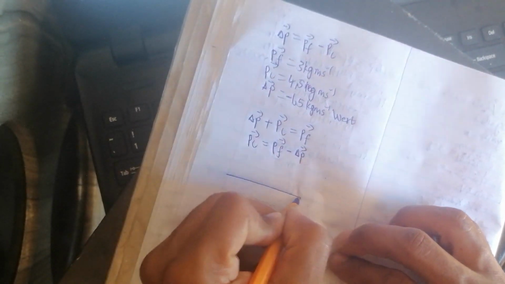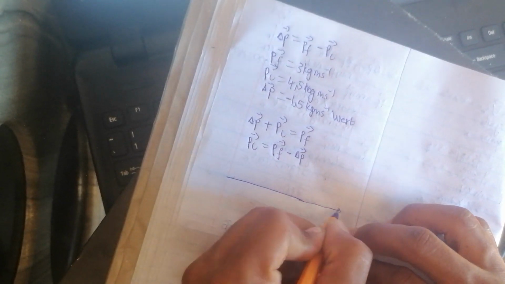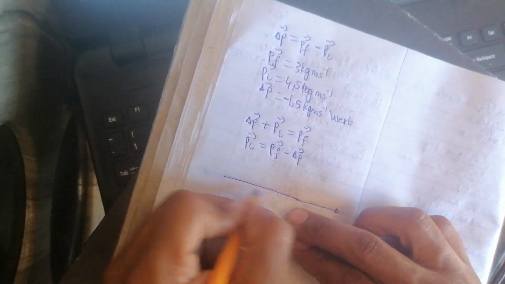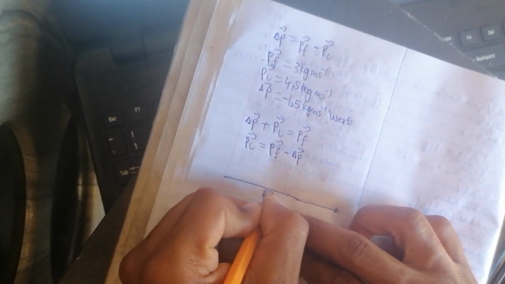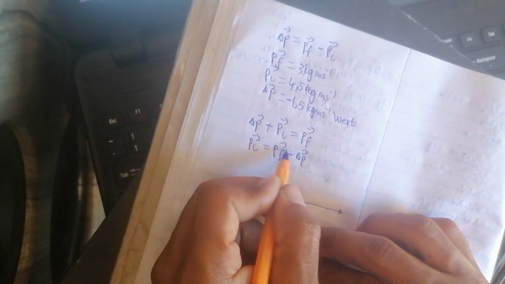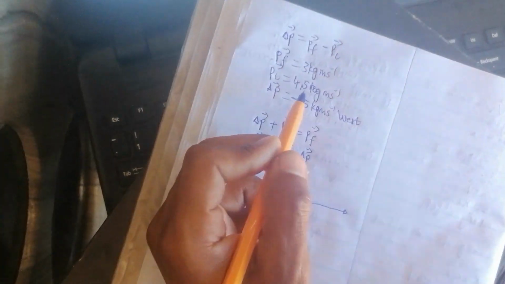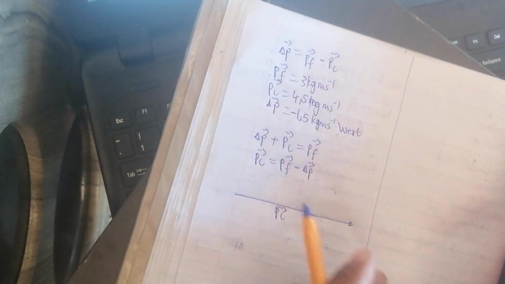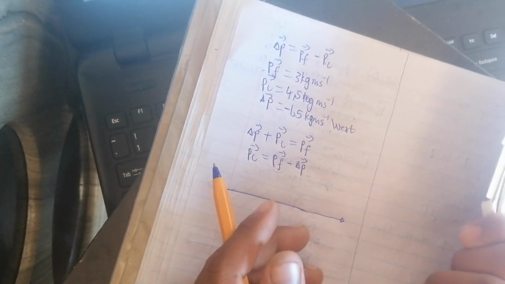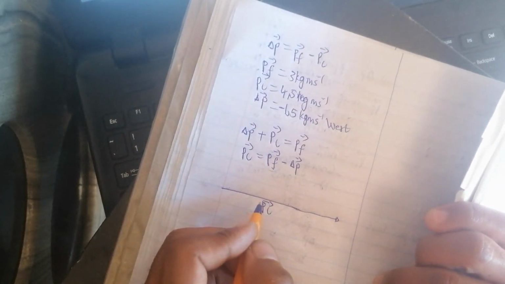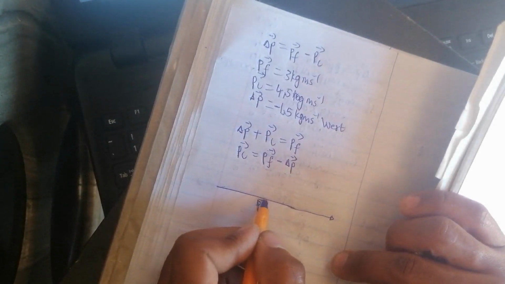So I'm going to do this. And I'm going to say this is the initial momentum. What is the final momentum? Please be very careful. The value there is 4.5. Please be very, very careful there. So the value of the initial is 4.5.